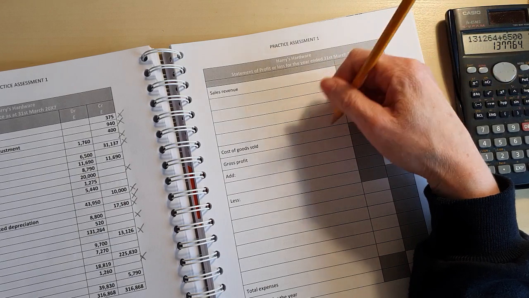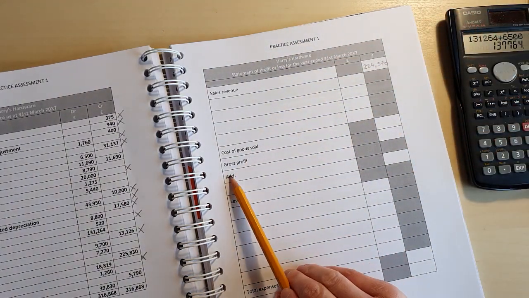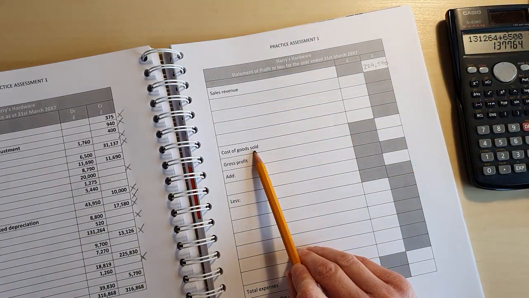Oh gosh, this is where I don't remember this bit here. Cost of goods sold.